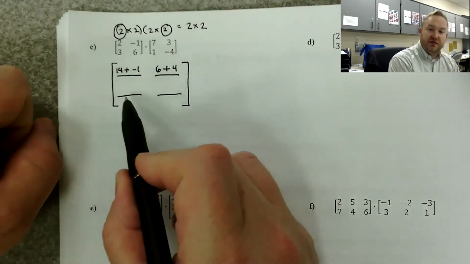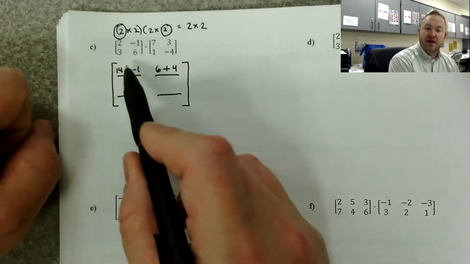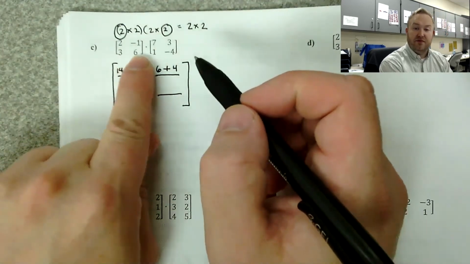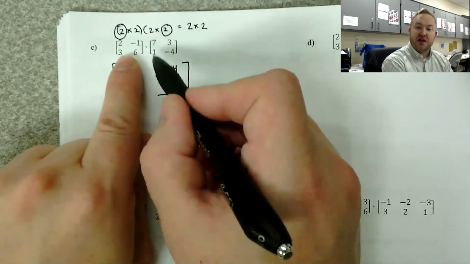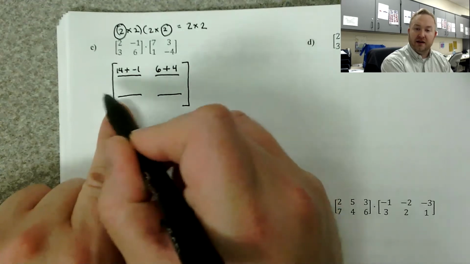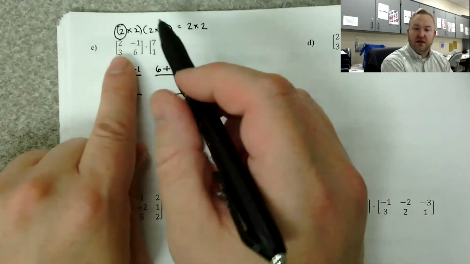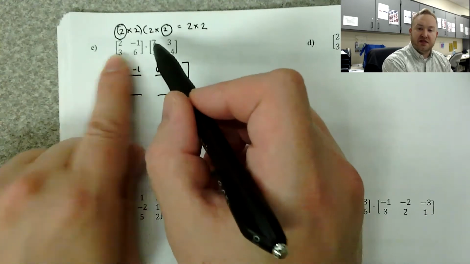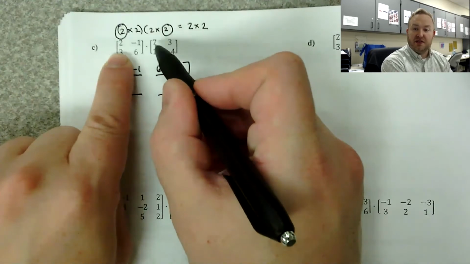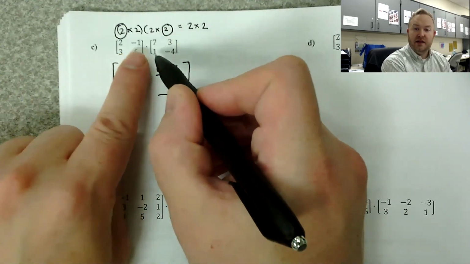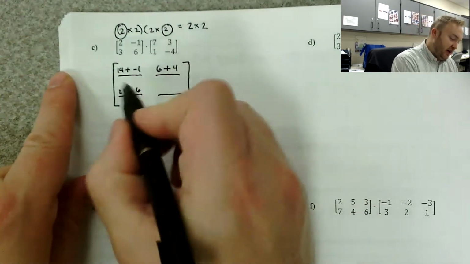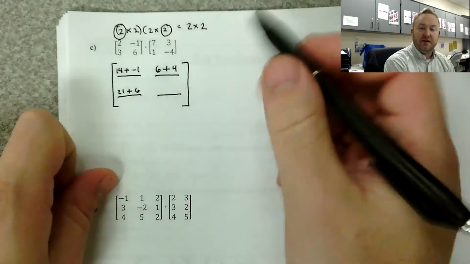Let's move on to the next one, which is in the second row and the first column. So I'm going to be multiplying the second row of this matrix and the first column of this one, because that's the position of the number I'm trying to find. It's in the second row and the first column. So I'll multiply the 3 times the 7, which is a 21. Then I'm going to slide across the row and down the column. Now I've got a 6 and a 1, and I multiply those, and that's a 6. And in the next step, I'm going to add those together.